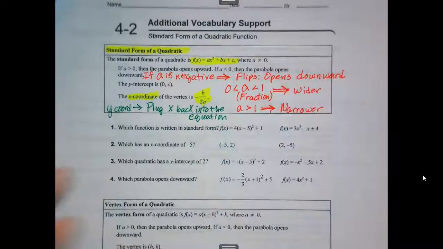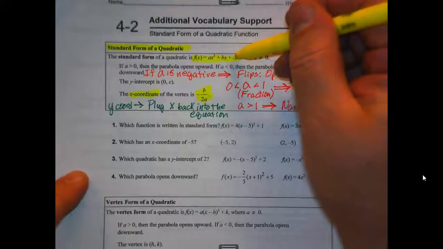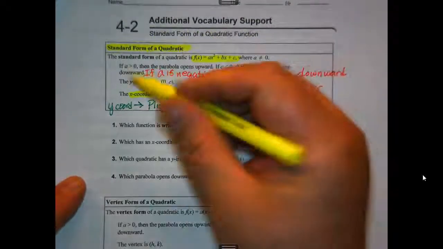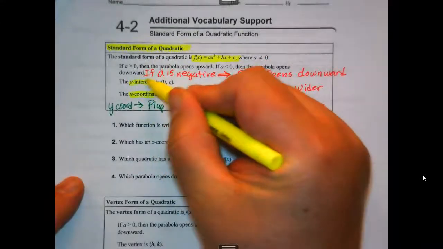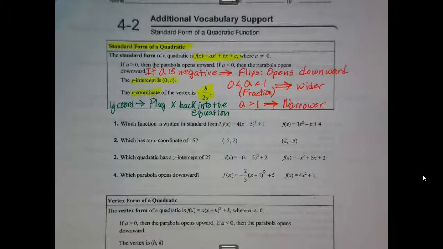Okay, what else are you going to need to know? Oh, when we were doing our parabolas manually, days and days we spent on the bookwork and notes, I was kind of hoping, I even hinted it a couple times, that the c in standard form is our y-intercept. Okay? The y-intercept is (0, c). That's where it crosses our y-axis.